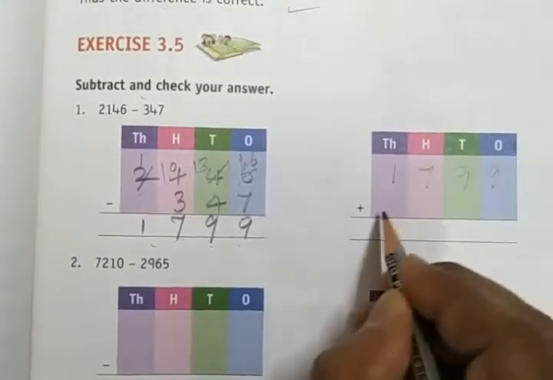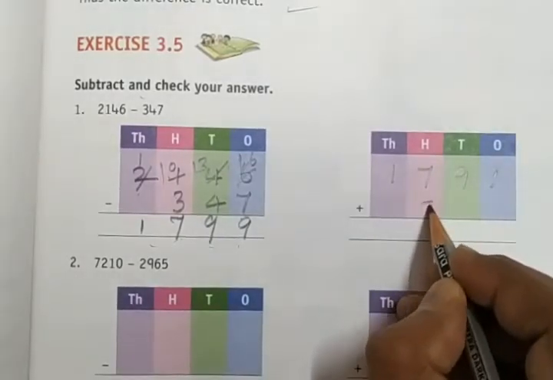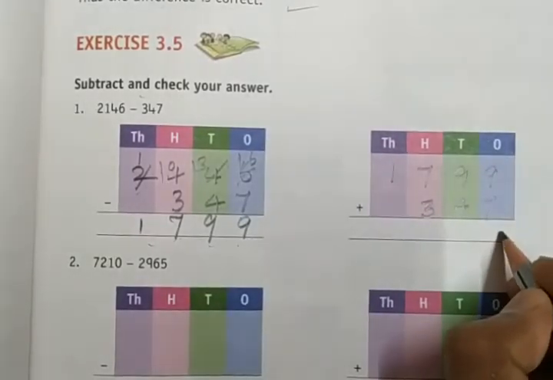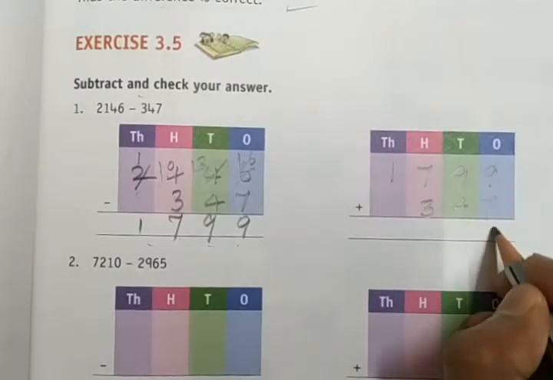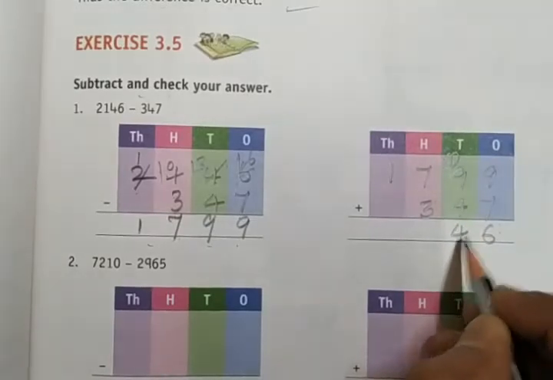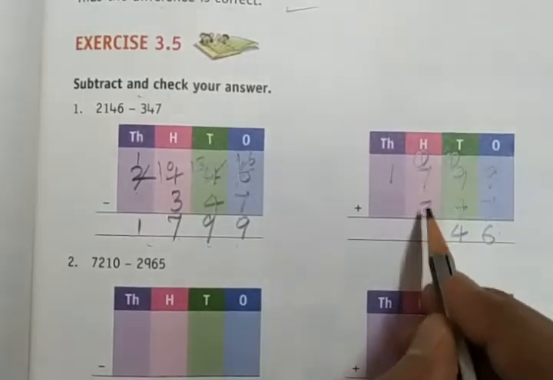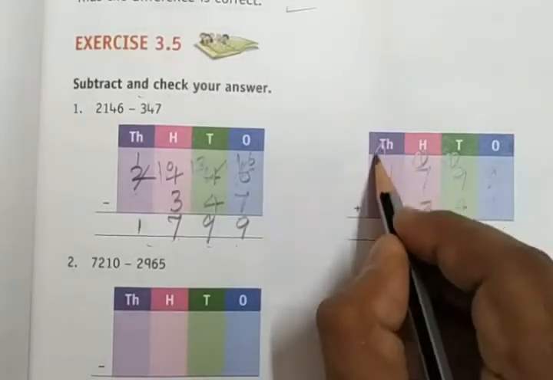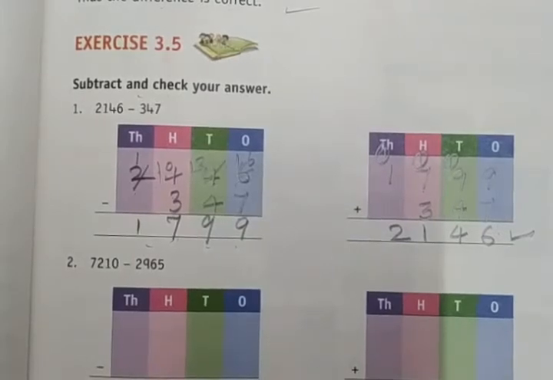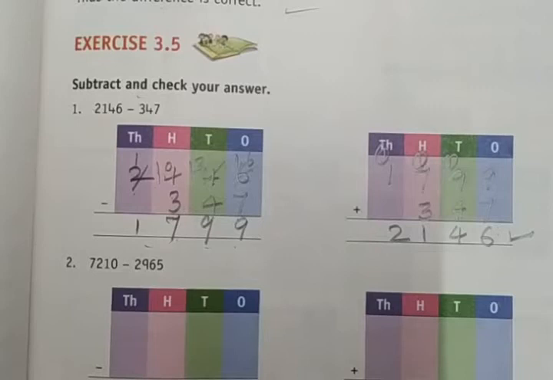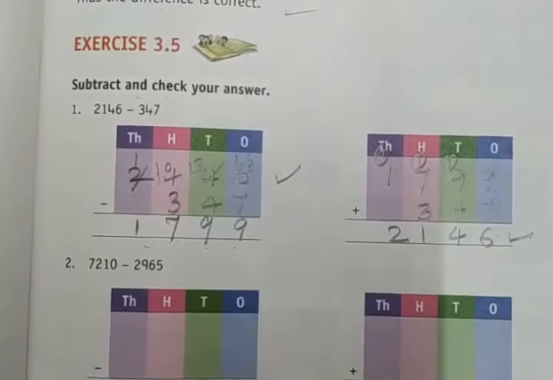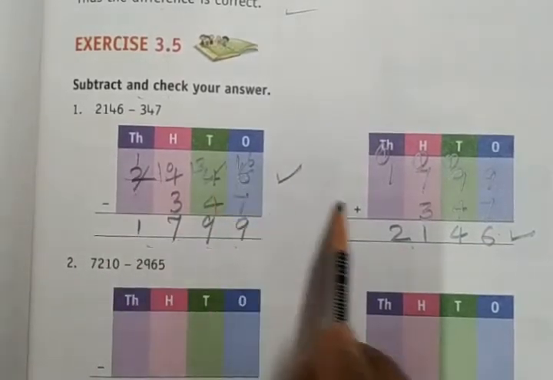1799 plus the subtrahend, 347. You have to add these two. If you add these two, 9 plus 7 is 16, write 6, carry 1. 1 plus 9 is 10. 10 plus 4 is 14, carry 1. So 1 plus 7 is 8. 8 plus 3 is 11, carry 1. 1 plus 1 is 2. So you are going to get the minuend, 2146, and the subtraction is correct. When you get this number, the subtraction is correct.